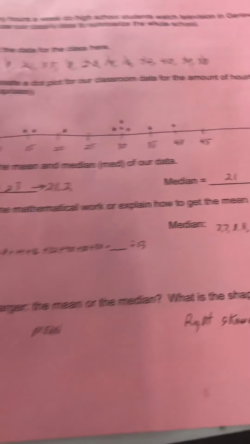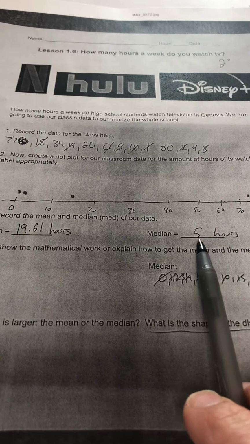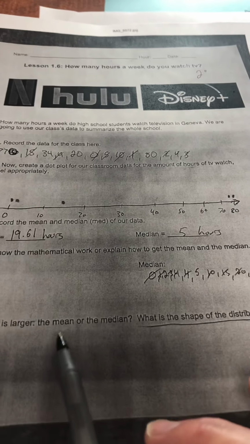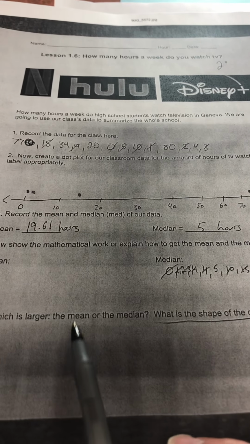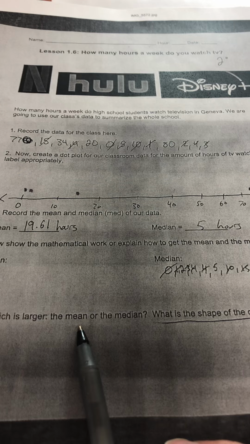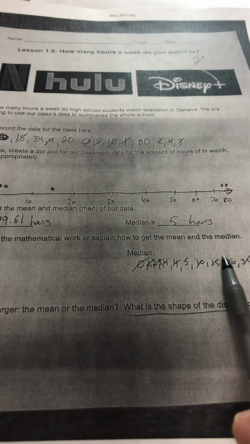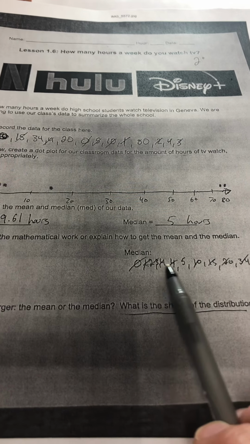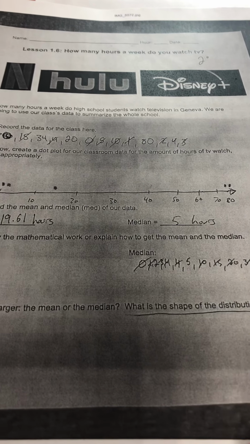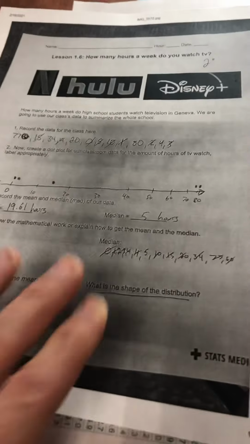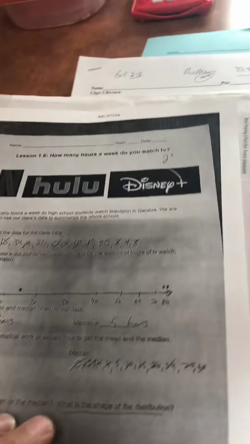It's pretty evenly distributed. This one, the median's 5, so the larger one is going to be the mean, 19. So 19 is way up here, so definitely a lot more to the left, so it's going to be right skewed, much more than 8th period. Okay, there was more in the back.